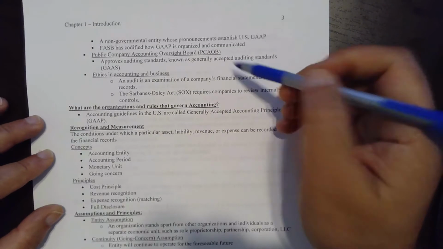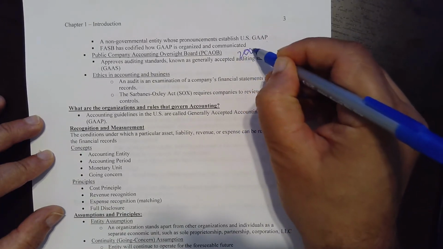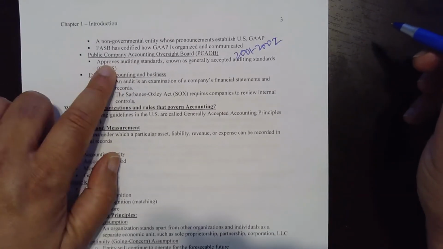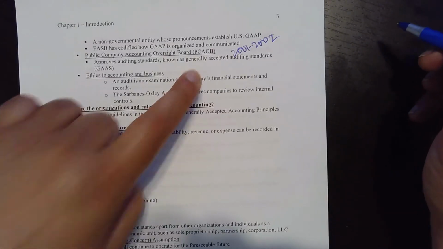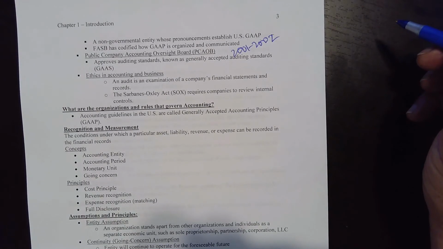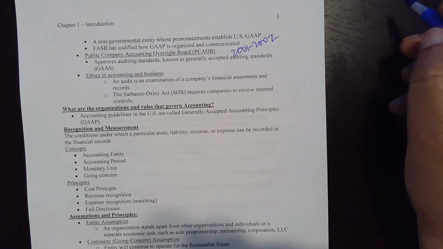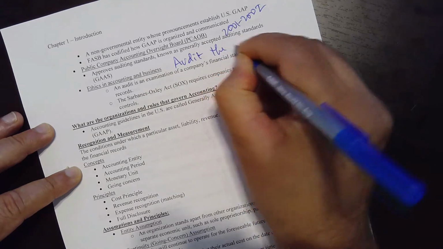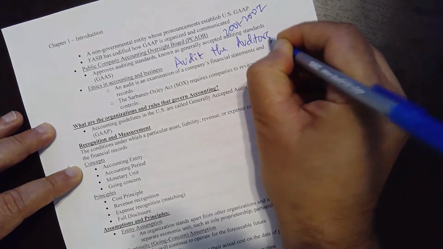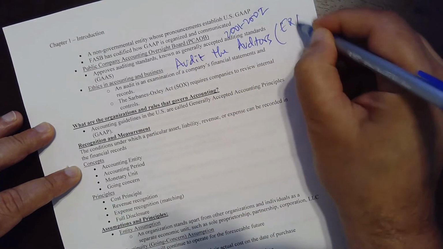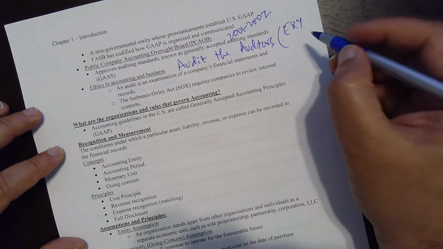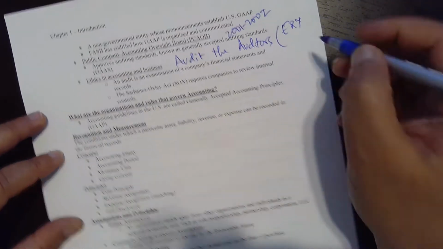Then there is a new thing that we created around 2001, 2002. It's called the Public Company Accounting Oversight Board. The Public Company Accounting Oversight Board basically audits the auditors. Auditors such as E&Y, for example. Who else do we have? E&Y is one example. So why do they audit?